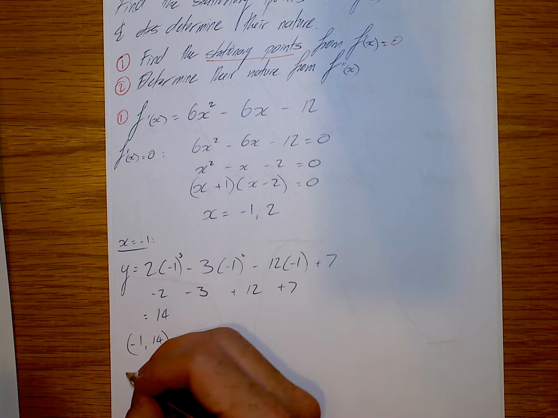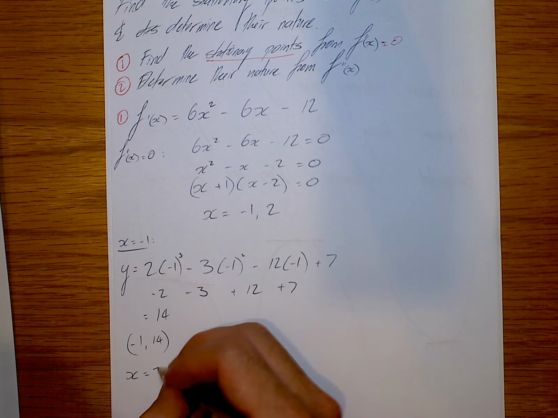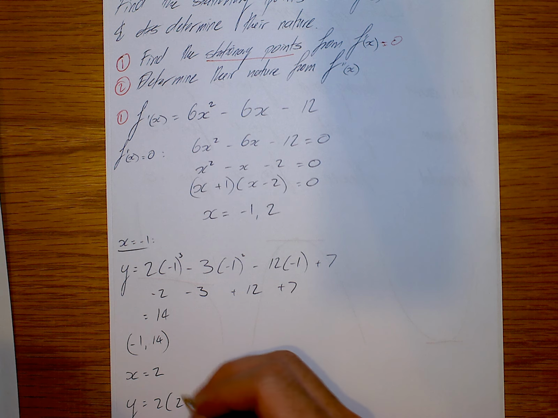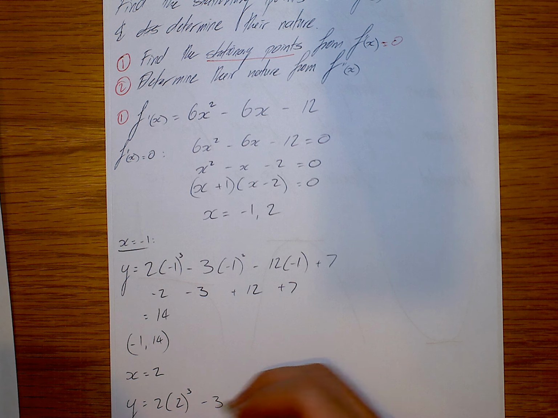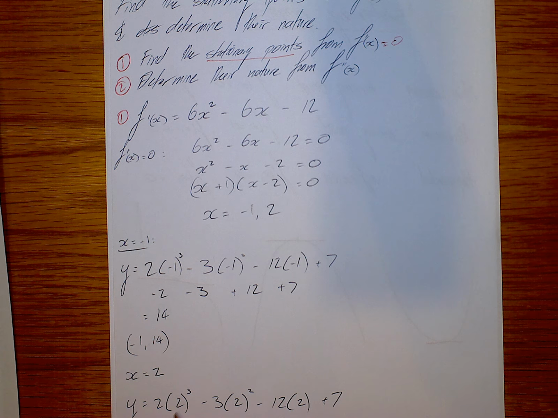We'll say our x equals 2. So let's test that. 2 cubed minus 3 times 2 squared minus 12 times 2 plus 7. That's going to be 8, minus 3 times 4 is negative 12, and negative 12 times 2 is negative 24, plus 7.